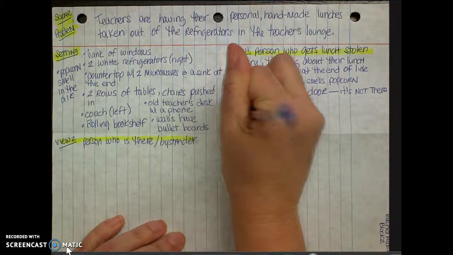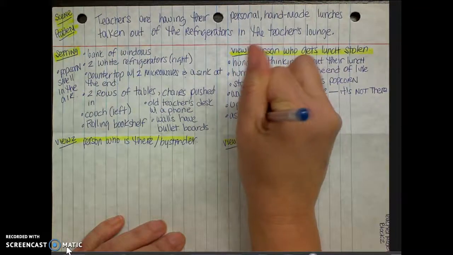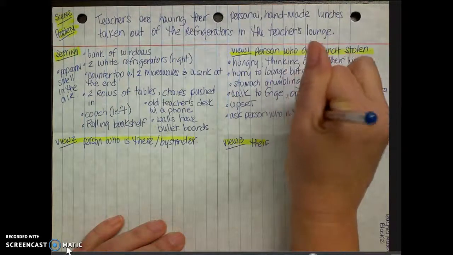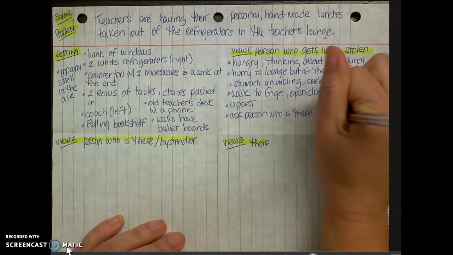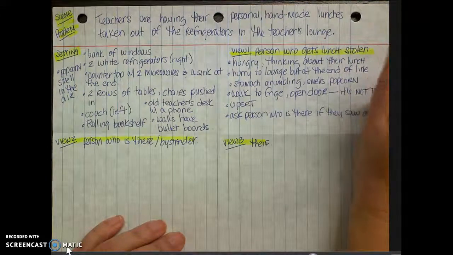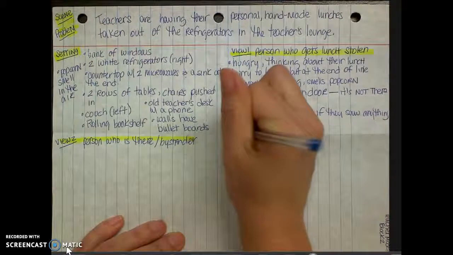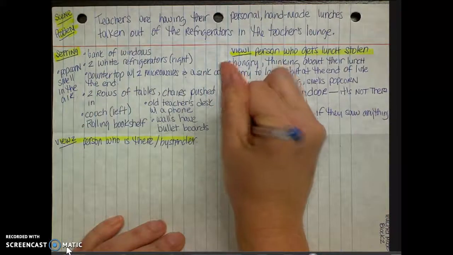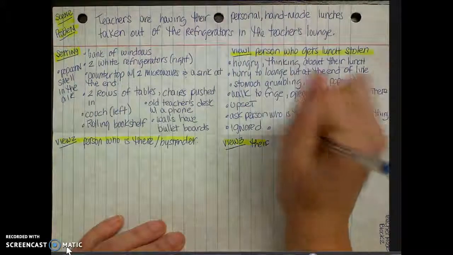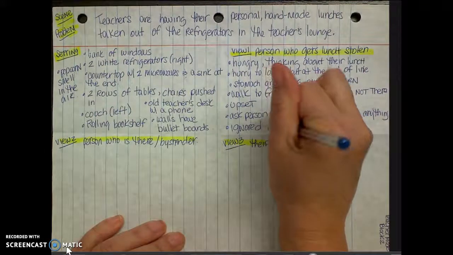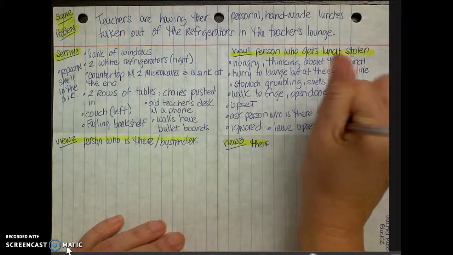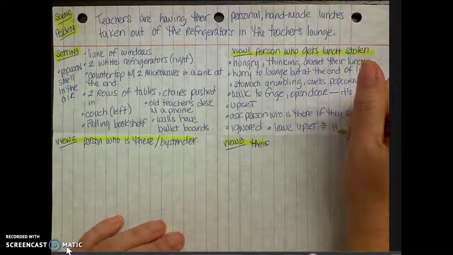They ask the person who is there if they saw anything. They feel ignored. They leave upset and hungry. Nobody likes a hungry Machota.